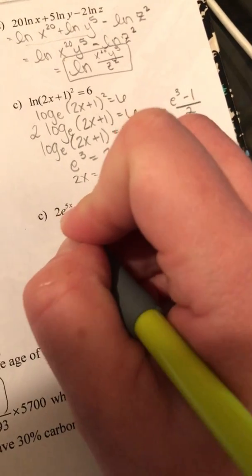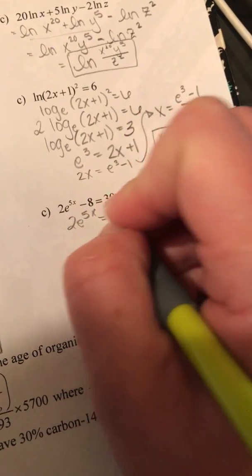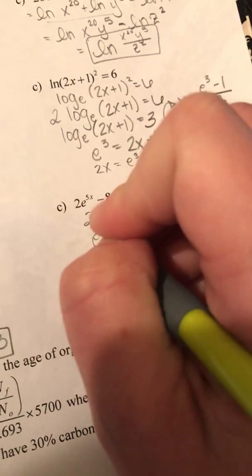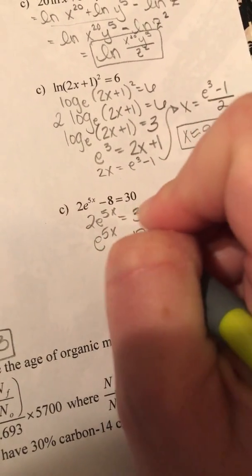Beautiful. Okay. Yes, Taylor, it's beautiful. Go ahead and add 8 to both sides. So we get 2e to the 5x is equal to 38. Divide both sides by 2, so we get e to the 5x is equal to 19.